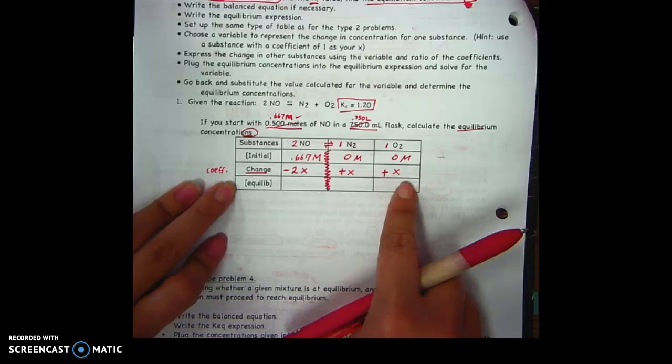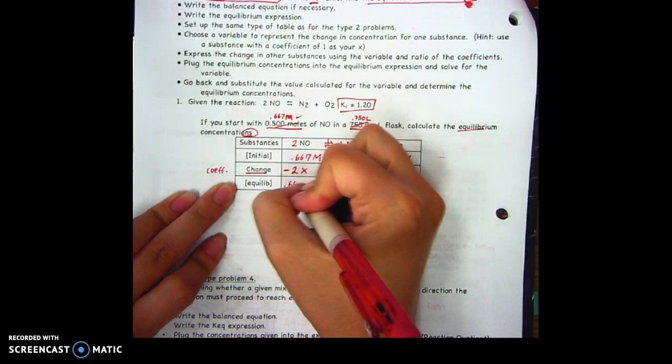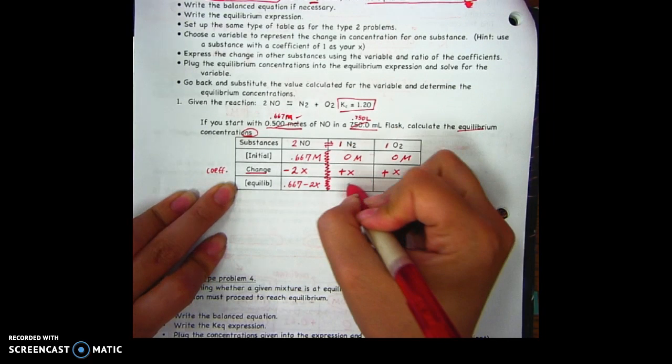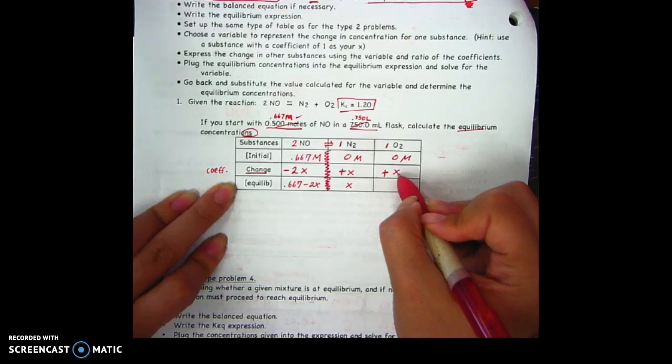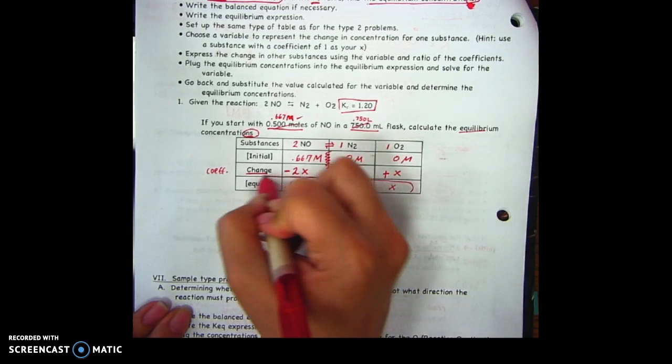For the equilibrium row, we just take this and we summarize it. It's 0.667 minus 2x here. And then this is 0 plus x, so it's just x. 0 plus x, just x. Okay, so we have this.